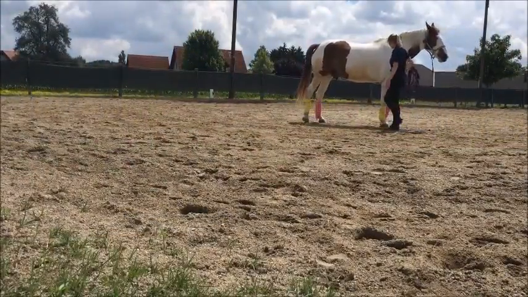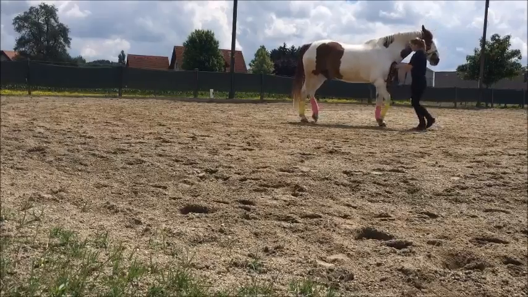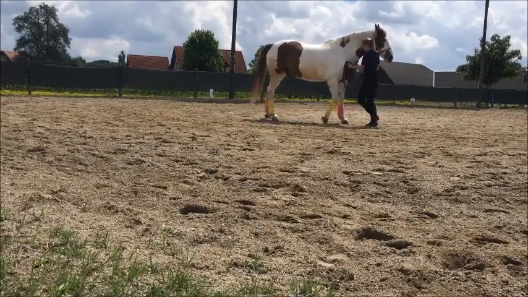Something I didn't know when I started riding is that when a horse backs up, it's not a walk reversed, but more like a very slow trot backwards.